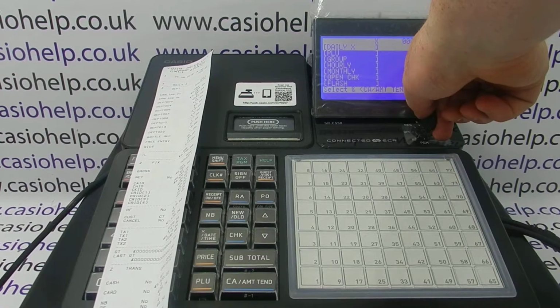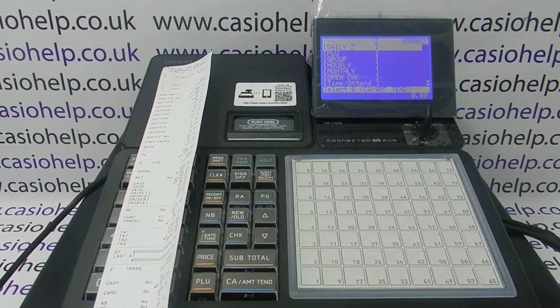In the Z file we have the same reports, but this time the data resets. So when you run a Z report, it gives you the same information that you would get on an X report, but it resets the data back to zero apart from the non-resettable grand total. What it does do in the Z file, when it does the Z report and resets it, is push all the information on into the periodic reporting.